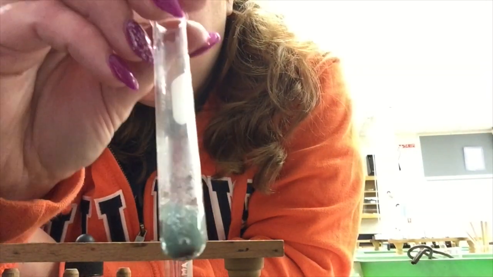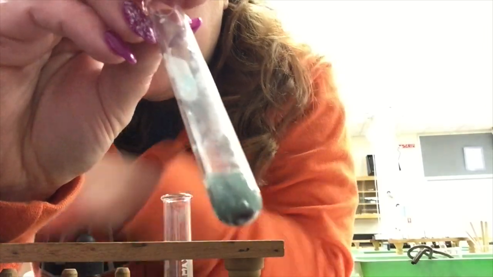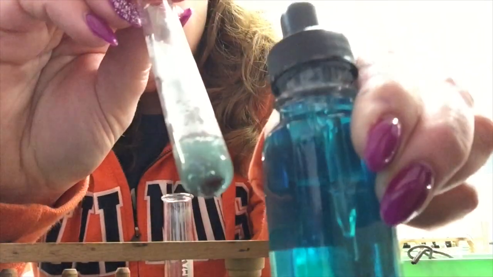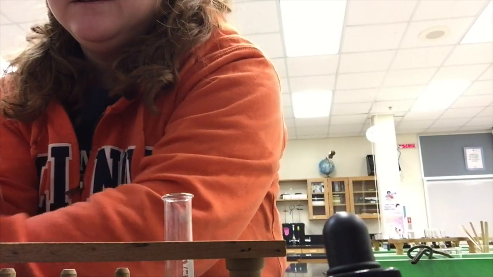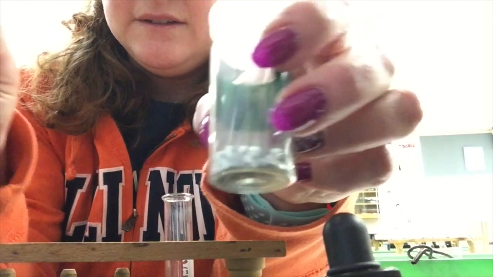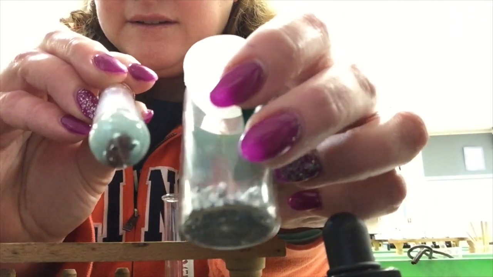Okay. And also my solution, it started out very blue. Now it is going to clear. Okay. My metal started out silver, and now it is a completely different color.